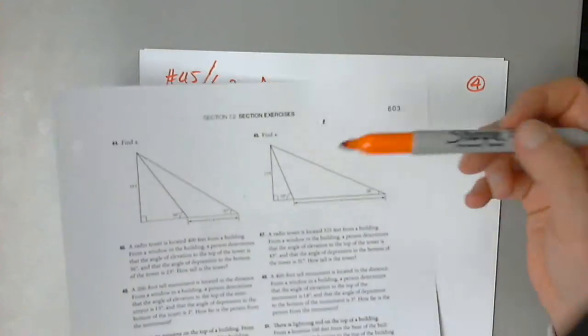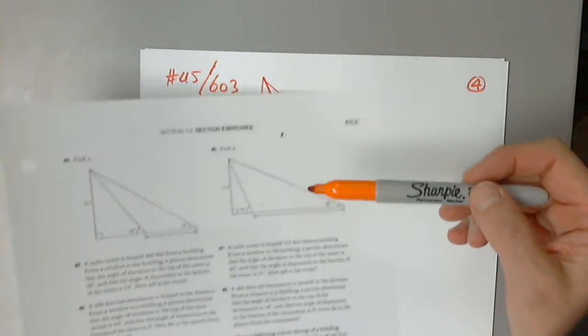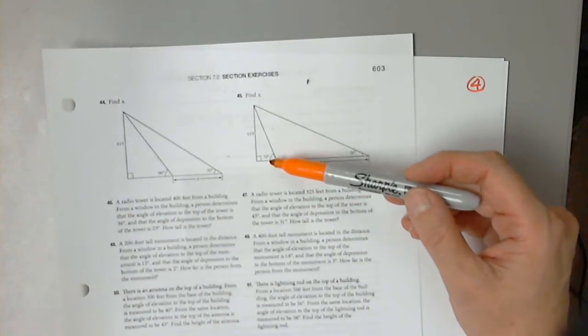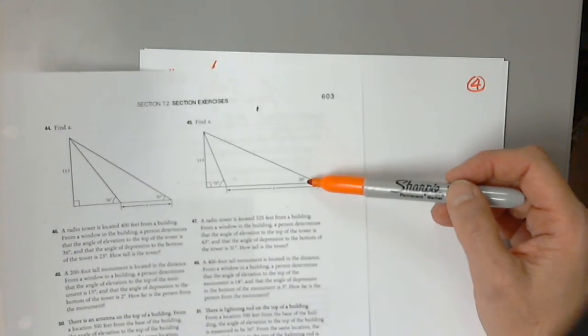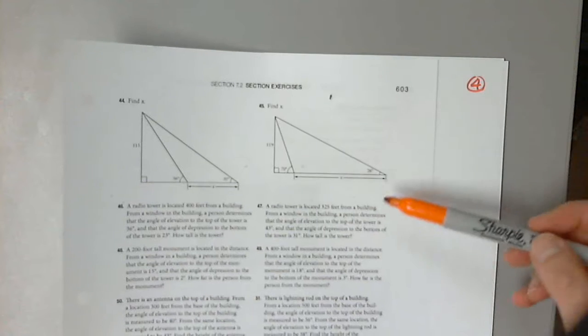So this is what we have. We have the measure of this leg of 119. We have the measure of this base angle of 70. We have the other one of 26, and we're asked to find x. There is nothing else given to us.